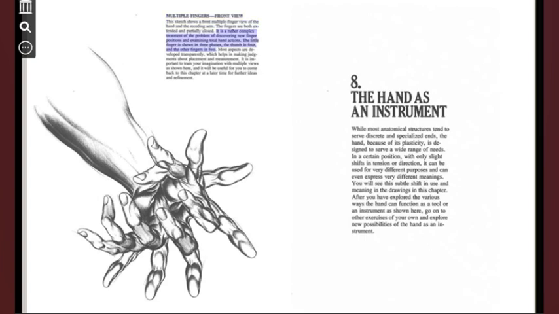It is a rather complex treatment of the problem of discovering new finger positions and examining total hand actions. The little finger is shown in three phases, the thumb in 4, and the other fingers in 2. Most aspects are developed transparently, which helps in making judgments about placement and measurement. It is important to train your imagination with multiple views as shown here, and it will be useful for you to come back to this chapter at a later time for further ideas and refinement.